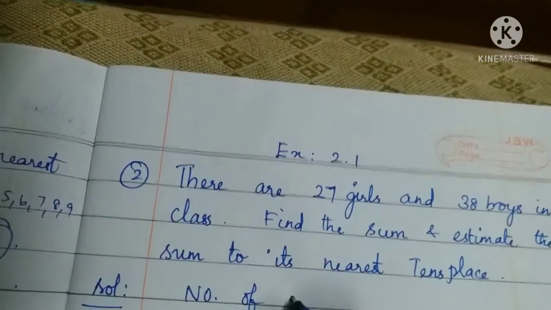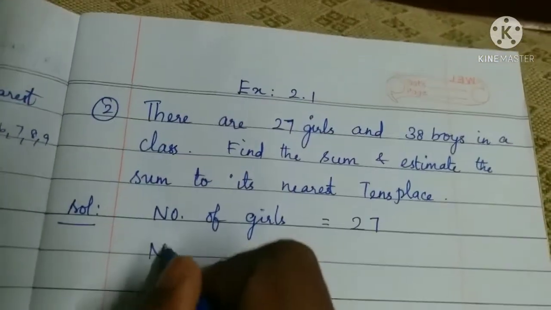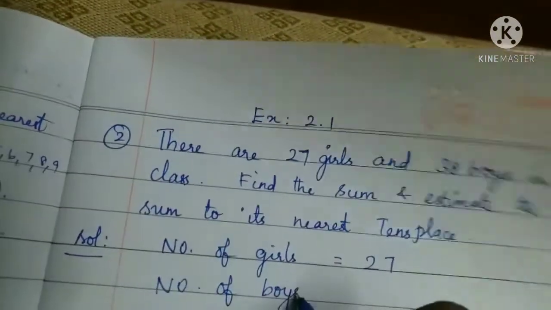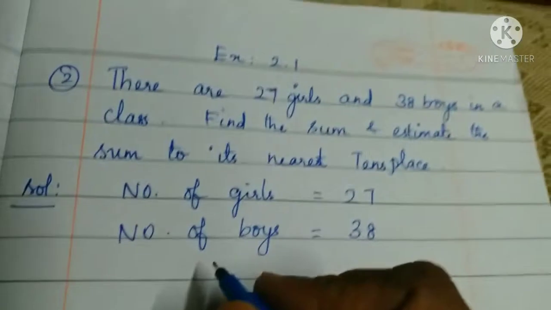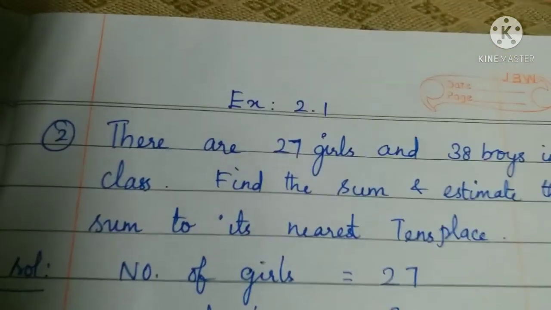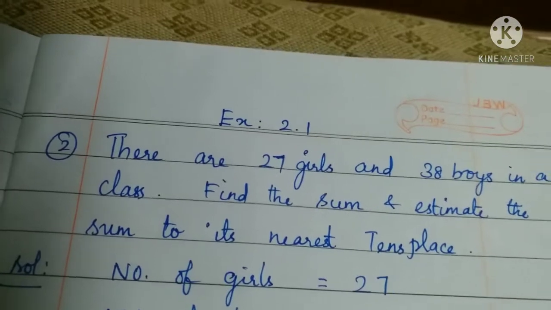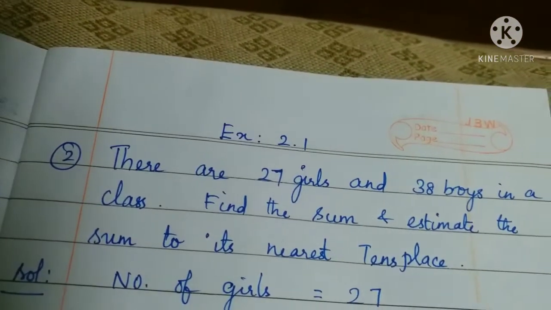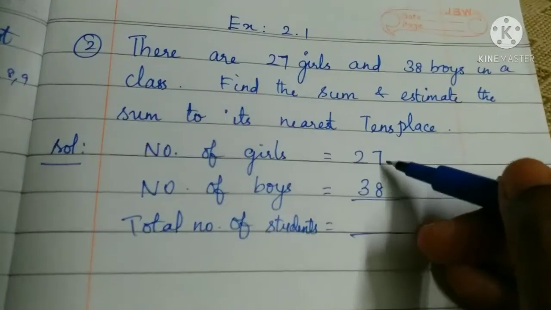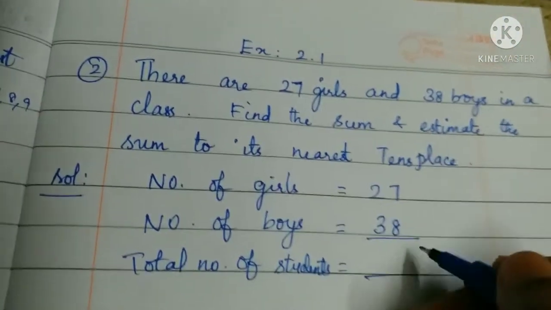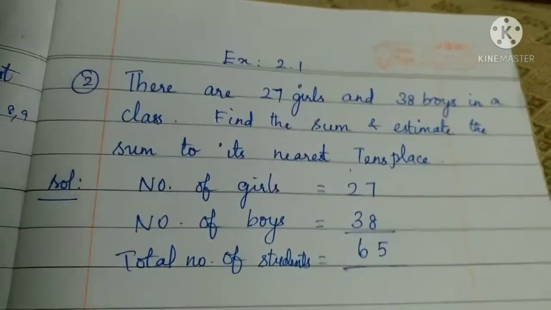Number of girls is equal to 27 and number of boys equal to how many? It is 38. So total number of students in the class, total number of students equal to, we have to add this. If we find the sum, we have to add it. So first from units place, 7 plus 8 is 15, so 5 and carry over here, and now there are 65 students in a class.